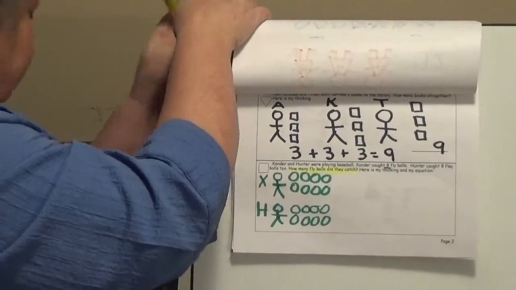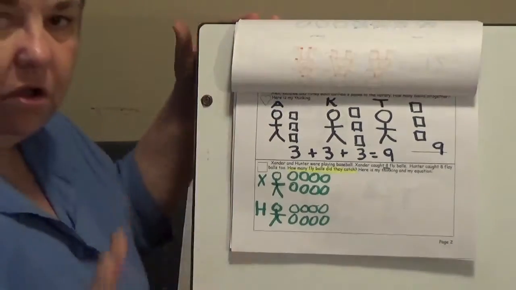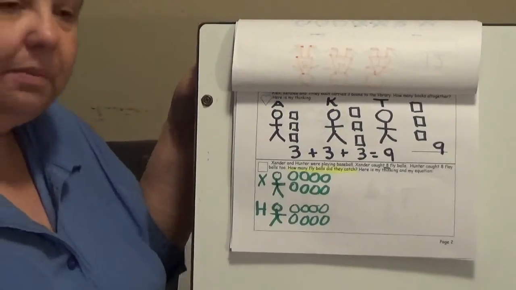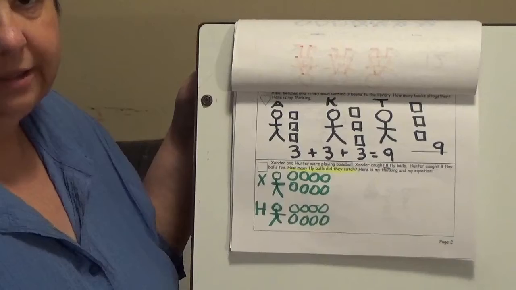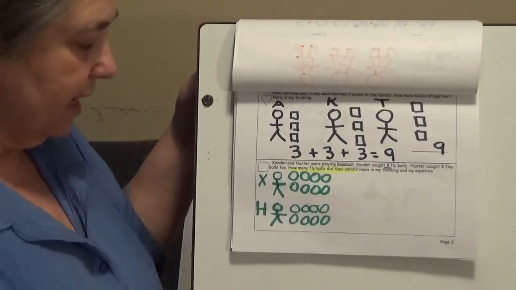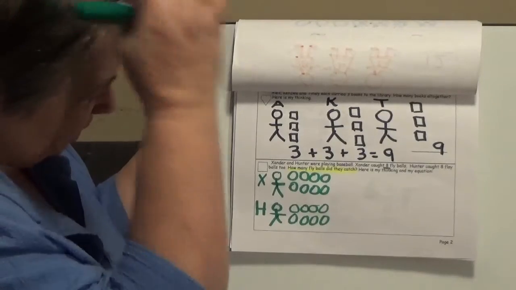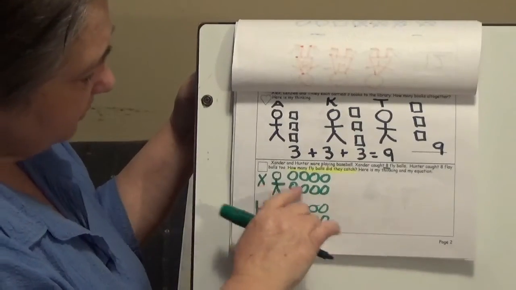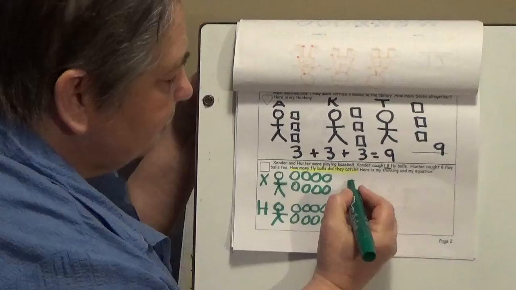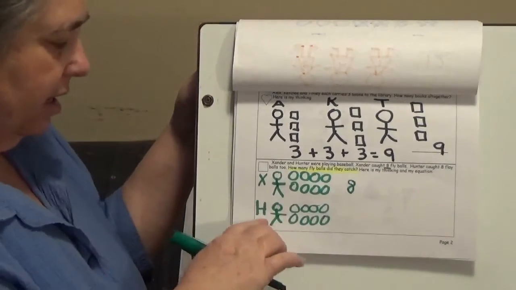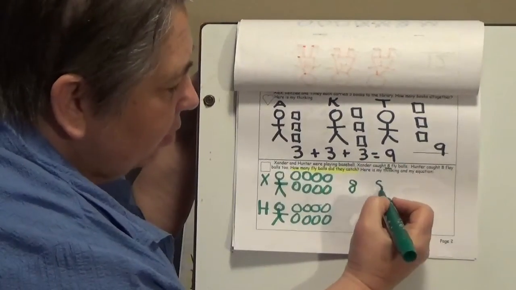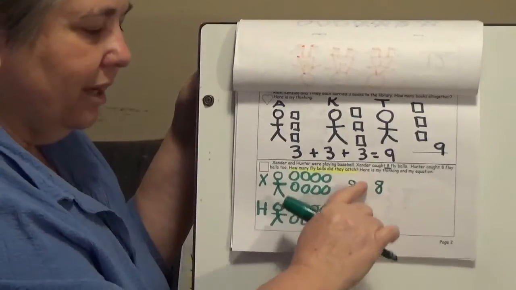So in that case, we want to know how many all together. So are we going to be adding or subtracting? Right, we will be adding. So we're going to be adding them together. So my equation is going to look like what? Xander has 8. Okay, there's Xander's 8. And Hunter has 8. We decided that we are adding.